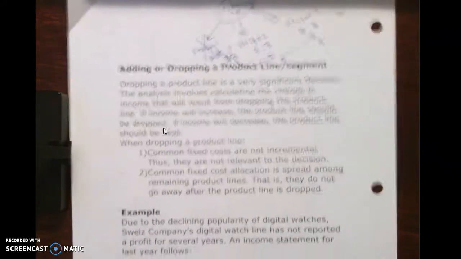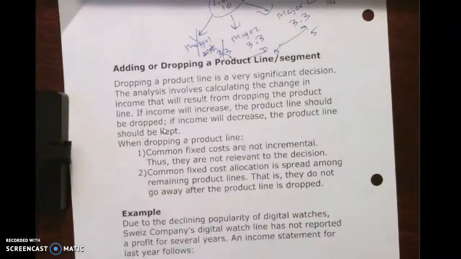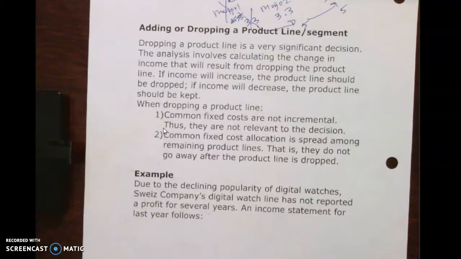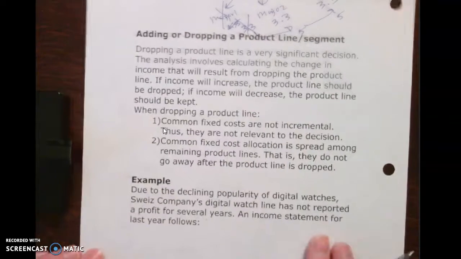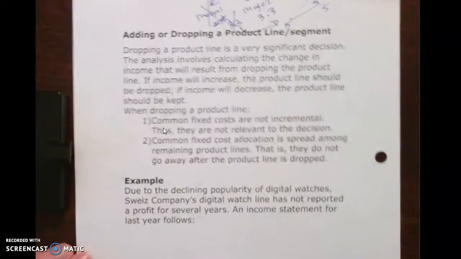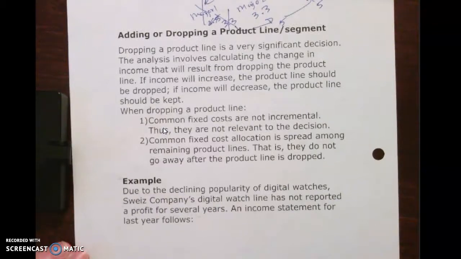Due to the declining popularity of digital watches, our company's digital watch line has not reported a profit for several years. So then what we have on the next page is an income statement that shows us exactly what's going on.